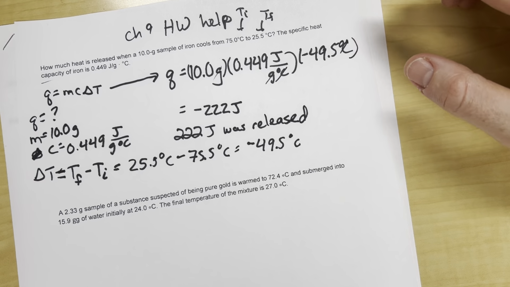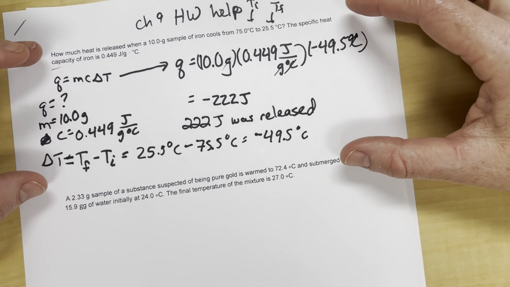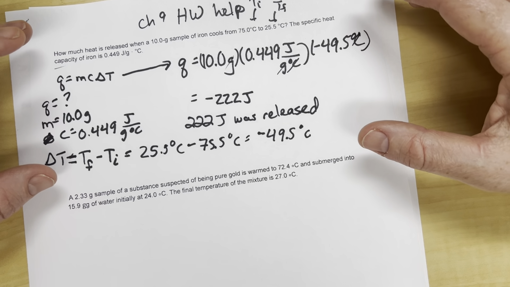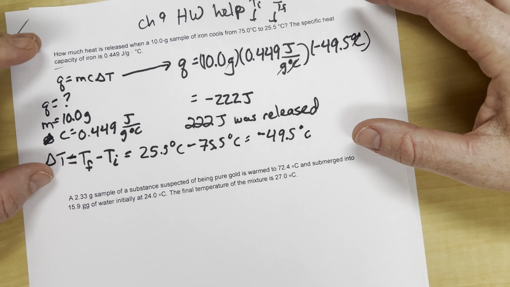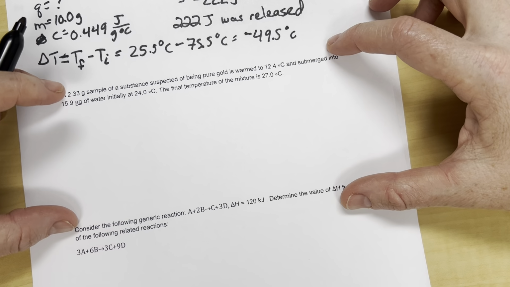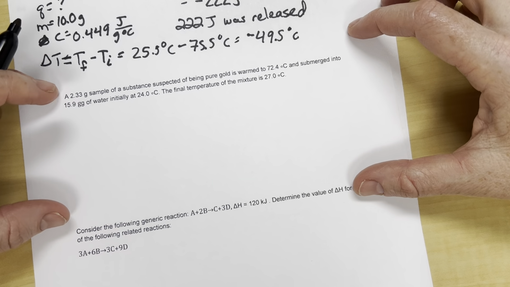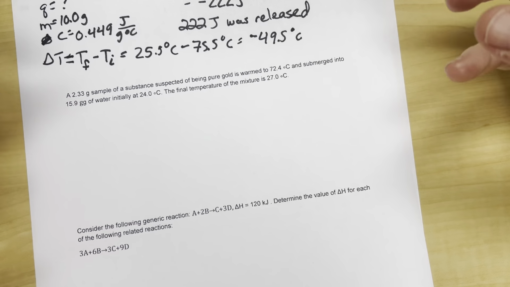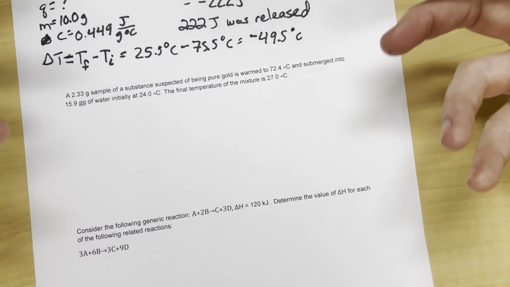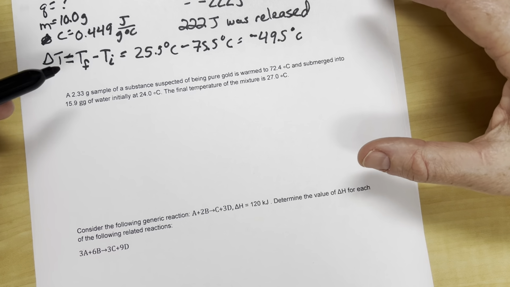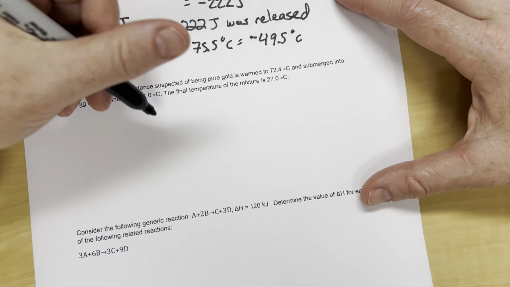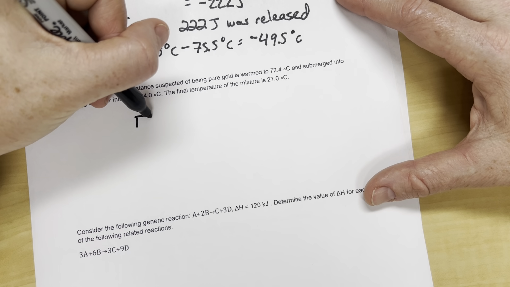All right, then there's another question followed up that's very similar to this, and then a couple little think questions about whether things are endo or exothermic. But now we get to this one. In these situations where you're taking one thing and putting it into some other substance, in this case it's water, sometimes it's something else, well, actually, let's draw a picture. You're always going to think that one thing is releasing heat and the other thing is gaining heat.